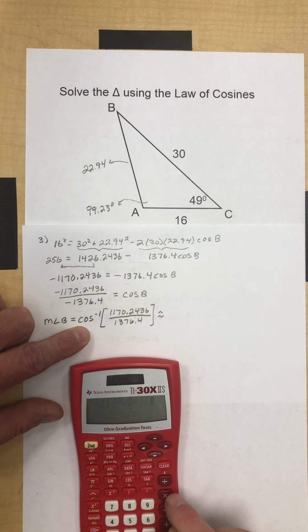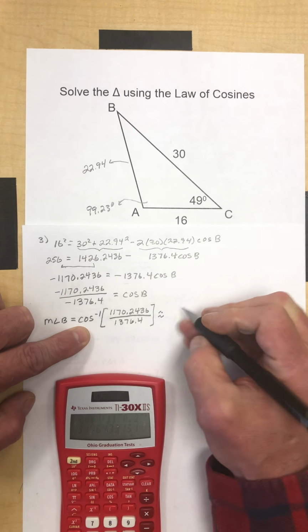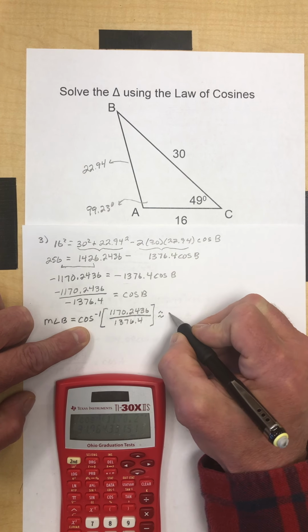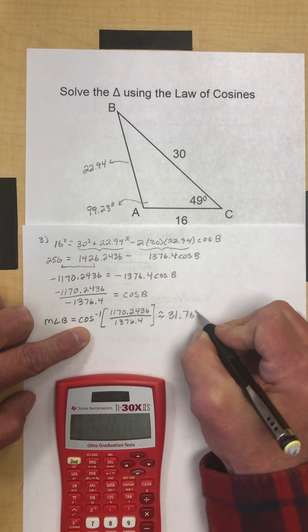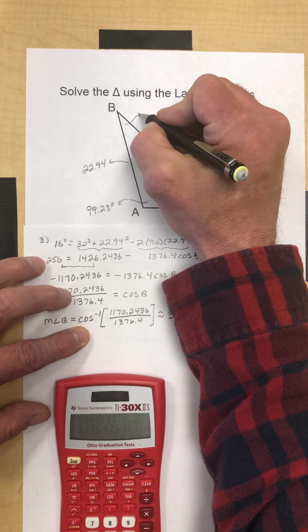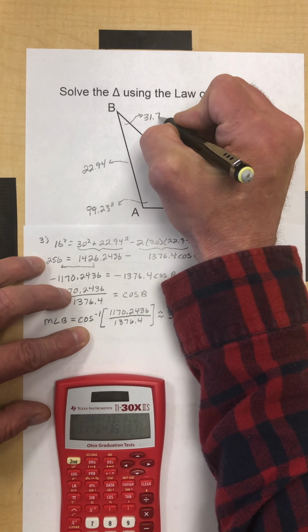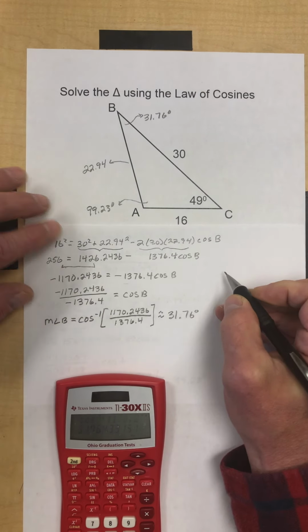1170.2436. Okay, got it. Divided by 1376.4, parenthesis, and hit enter. And it comes out, and remember that's an angle measure, comes out to be 31.76 degrees. Okay, 31.76 degrees. And then we can check.